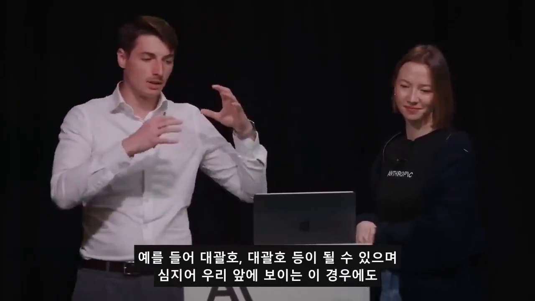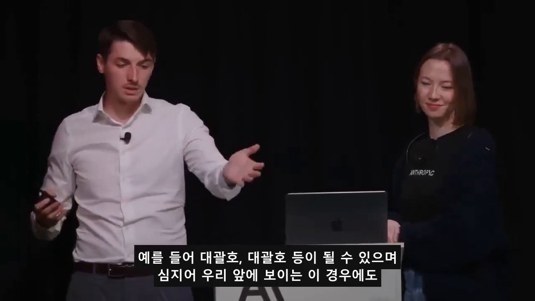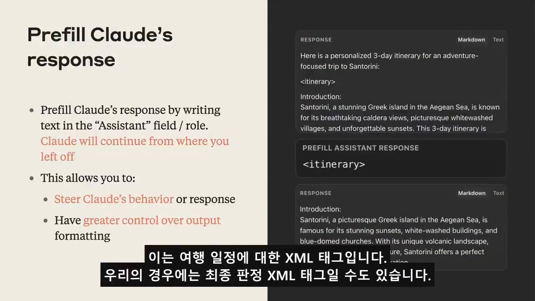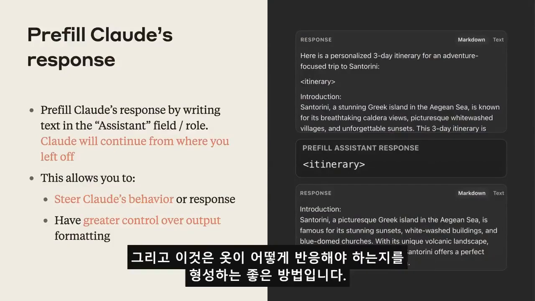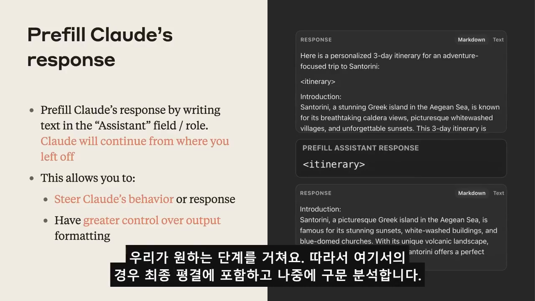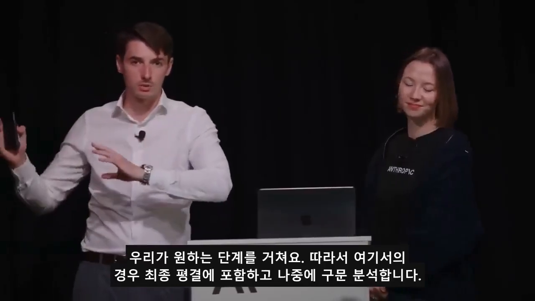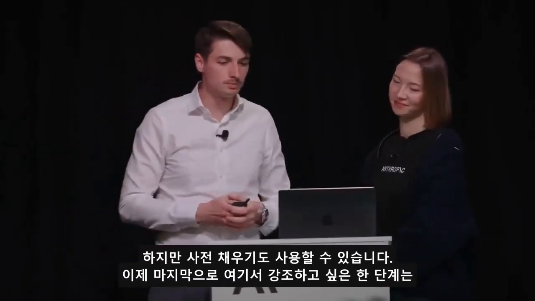You could just add that Claude needs to begin its output with a certain format. This could be, for example, an open square bracket, or even in this case that we see in front of us, an XML tag for itinerary. In our case, it could also be that final verdict XML tag. And this is just a great way of shaping how Claude is supposed to respond without all the preamble if you don't want that, even though that is also key in making sure that Claude is reasoning through the steps that we wanted. So in our case here, we would just wrap it in the final verdict and then parse it afterwards. But you can use prefill as well.